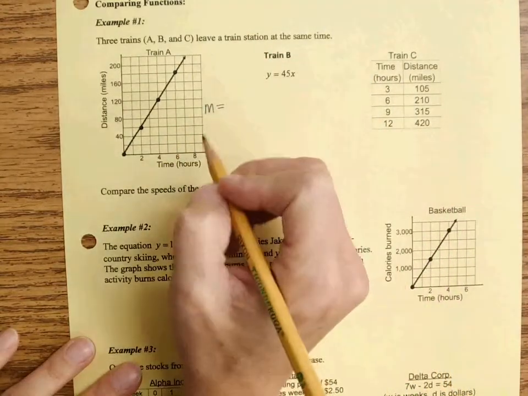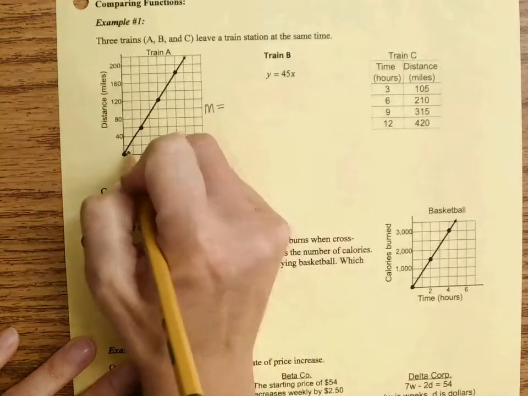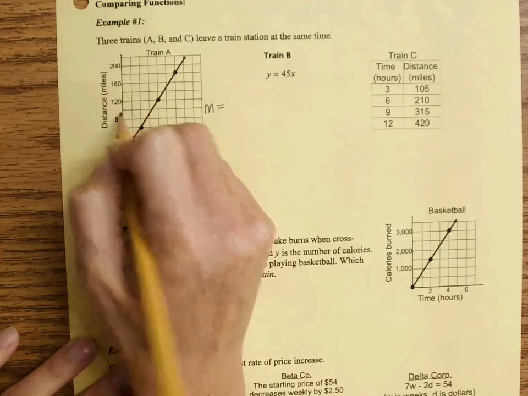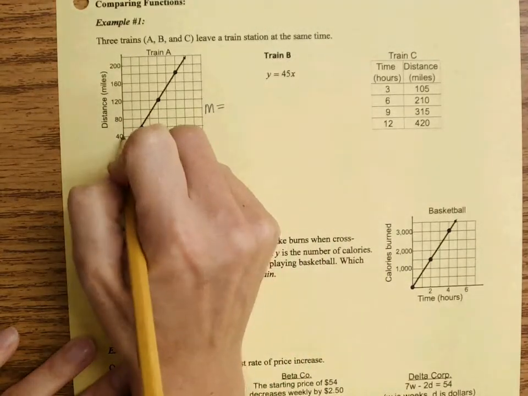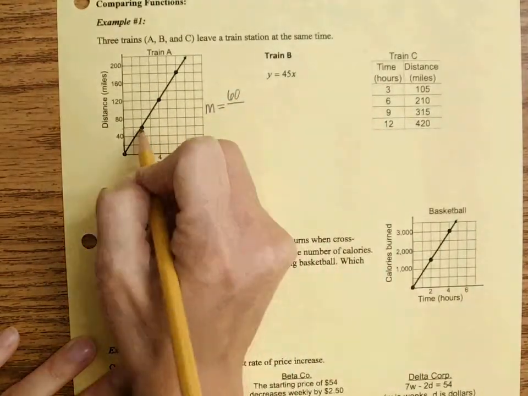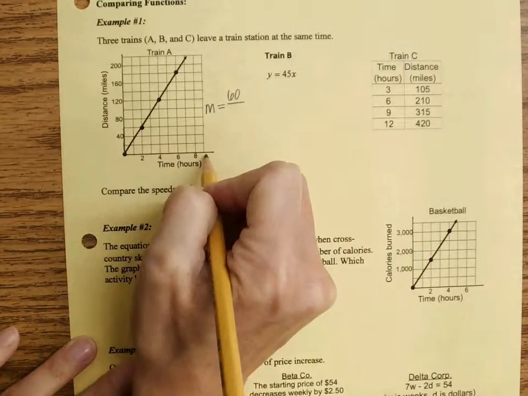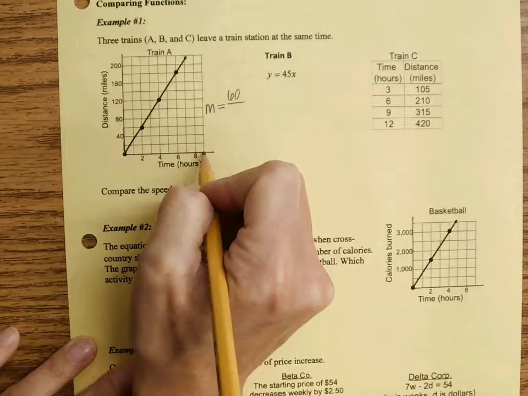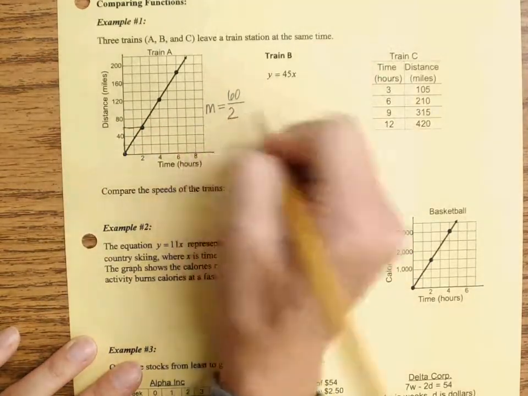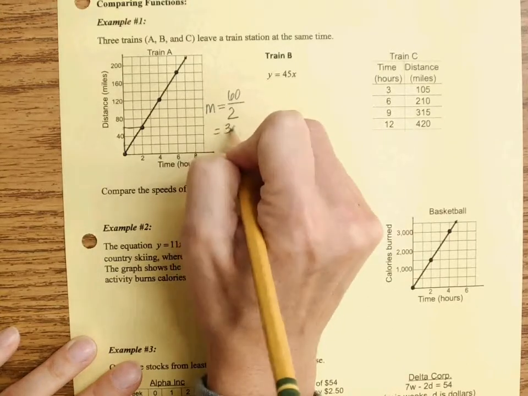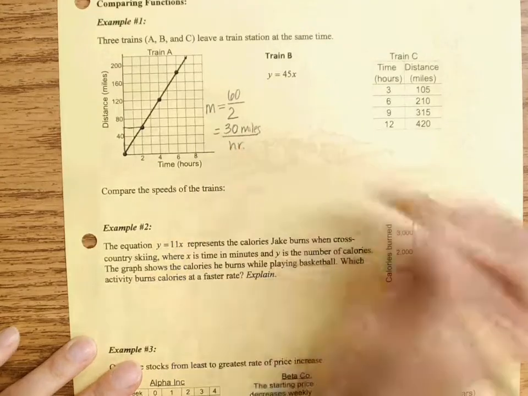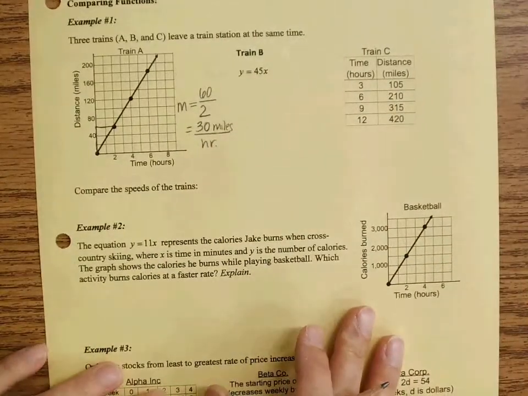To find slope, remember it is going to be the rise over your run. So my rise, if I take a look at my y-axis, each interval moves by 20. So we go up 20, 40, 60. So that was up 60. And then my run, looking at the axis intervals, they move by 1 hour. So we have 1, 2 hours. We're going to simplify that. That is now 30 miles per hour.